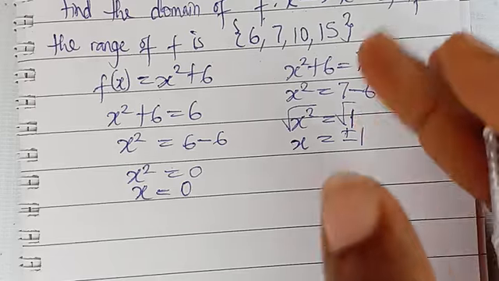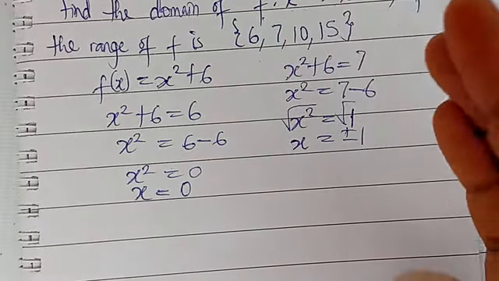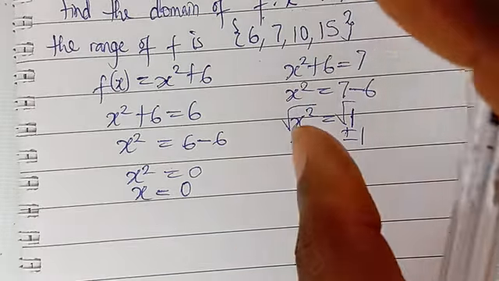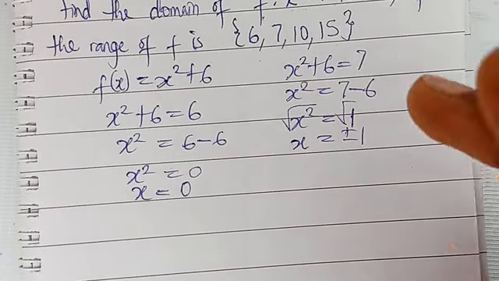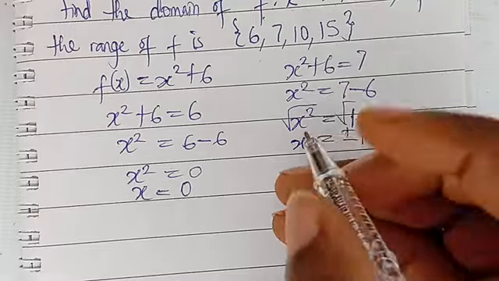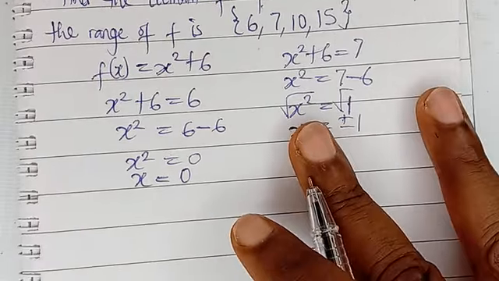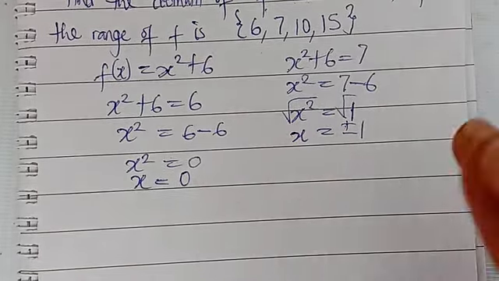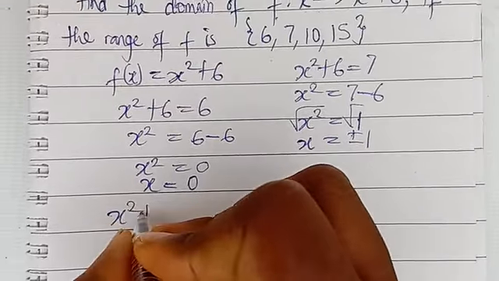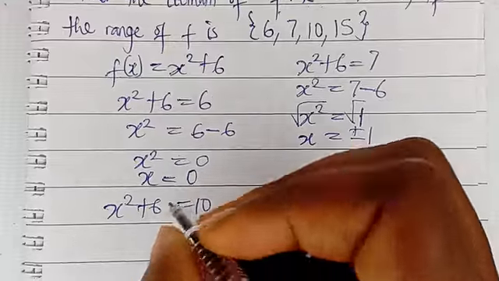Okay, I'll take that as, maybe let's just leave it as 1. If they're all positive values, let's assume that all x are positive values. So plus 1. Okay, we also have 10, right? We have that x squared plus 6 is equal to 10.